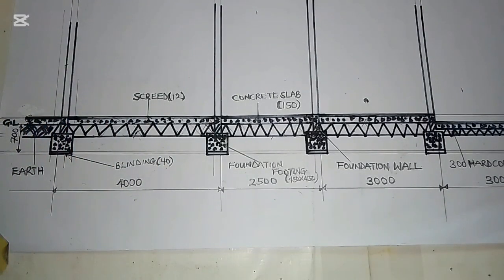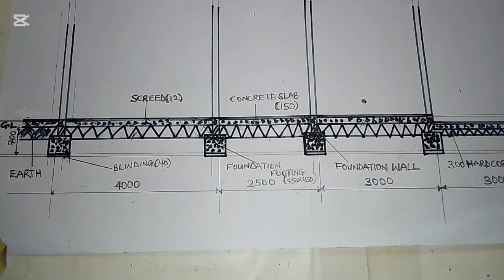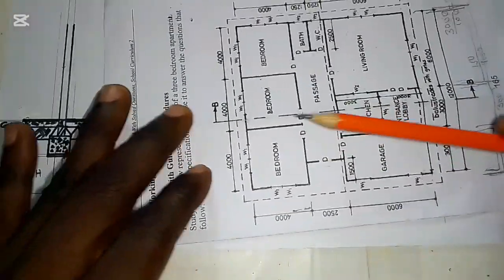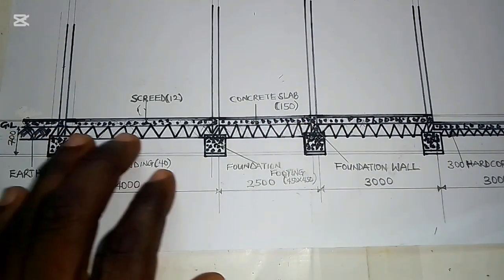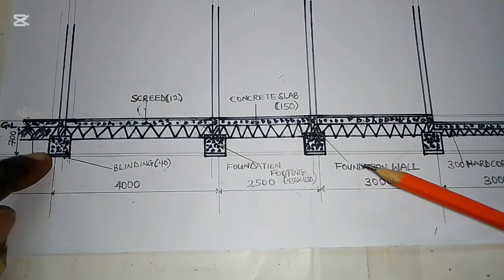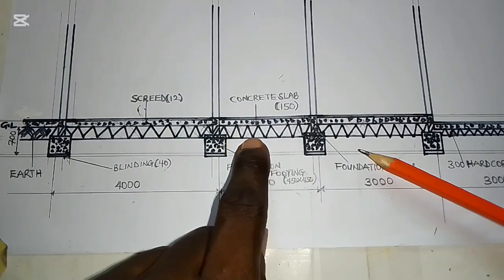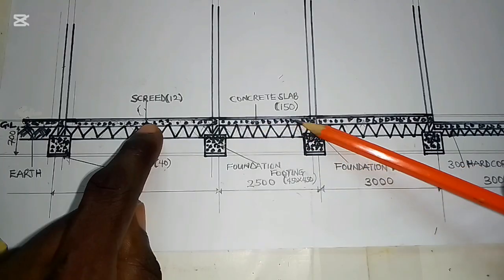So whichever floor plan is given to you, like I said at the beginning of the video, you need to know how many foundations you are going to draw. Once that is settled, then we get the depth. Once you get the depth, get your hardcore, use it to specification. Then after that, get the concrete slab, draw to the specification.